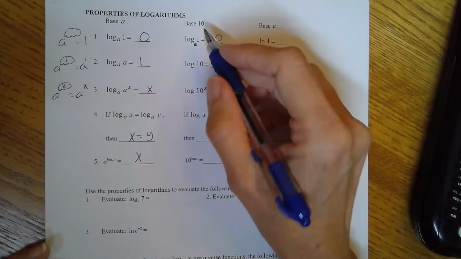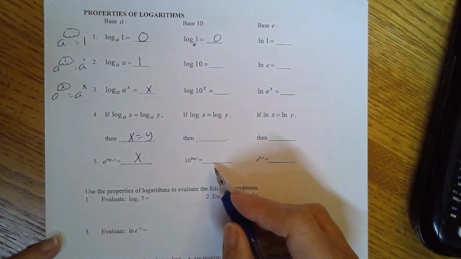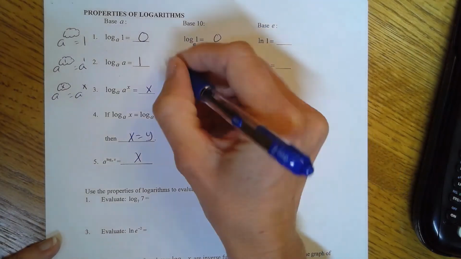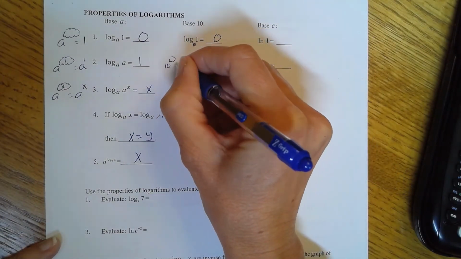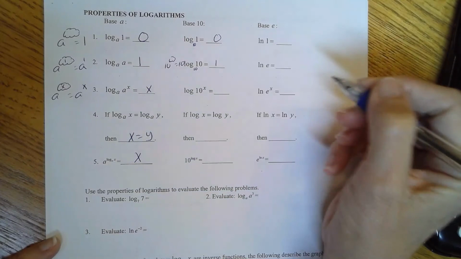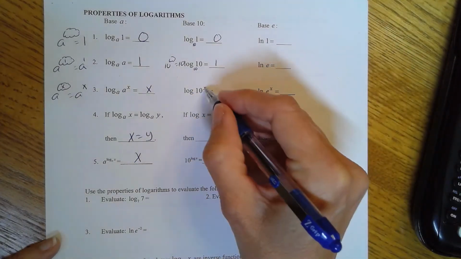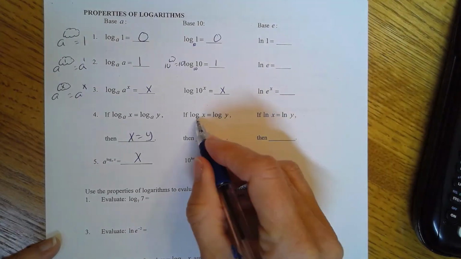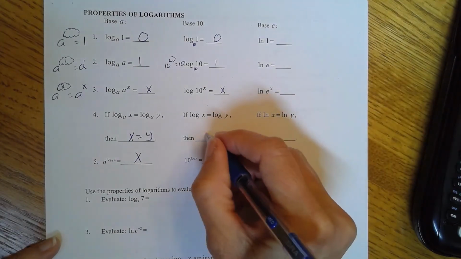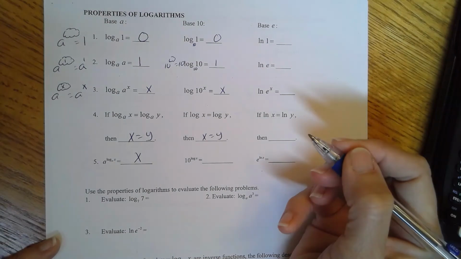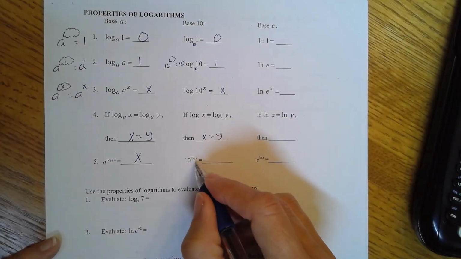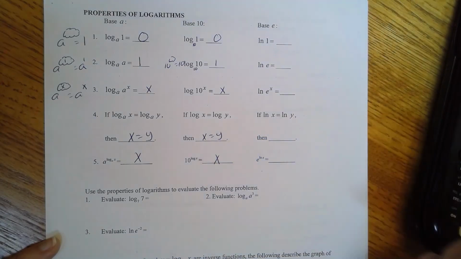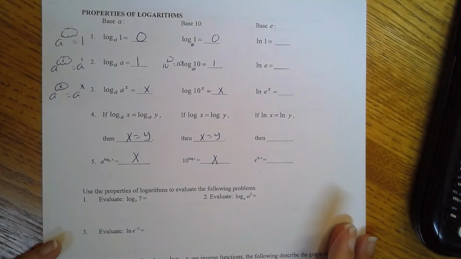So for base 10, all of these properties stay the same. This again has a base 10, it's not going to show. So we say 10 to what power gives me 10? Well, the answer is 1. And 10 to what power gives me 10 to the x? Just x. And if the logs are equal with base 10, then the arguments have to be equal. And if 10 is raised to the log base 10, then they're inverses of each other. They just cancel each other out, so you get back what you started with, which is x.